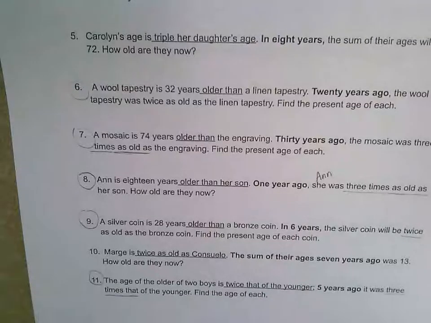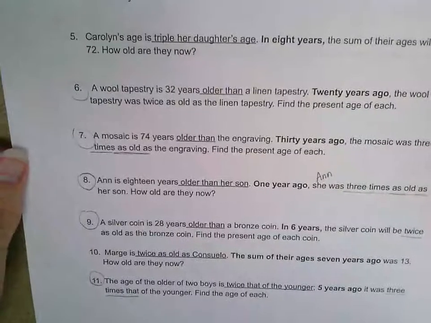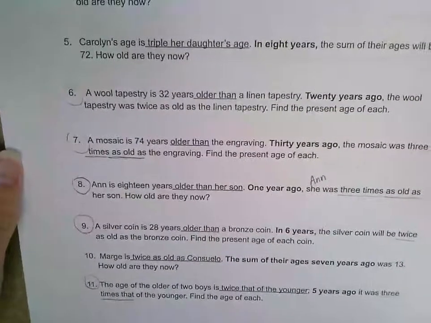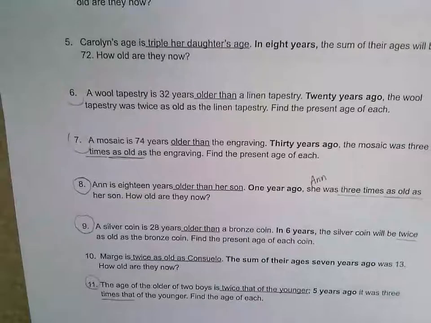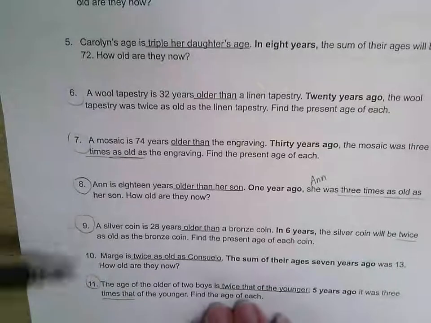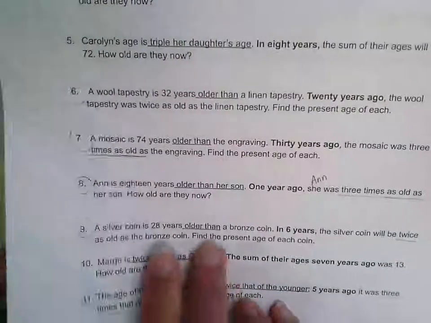There are some problems on this sheet that we're going to use the same strategy for, but again, they have a little bit of tricky wording. And these are the ones that are circled: number 6, 7, 8, 9, 11, and 14.